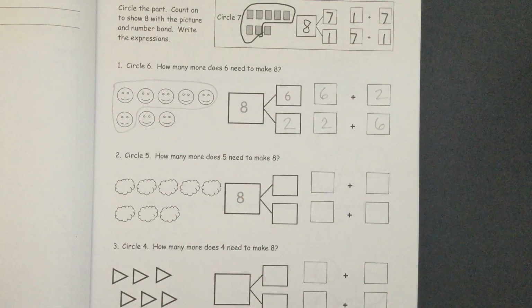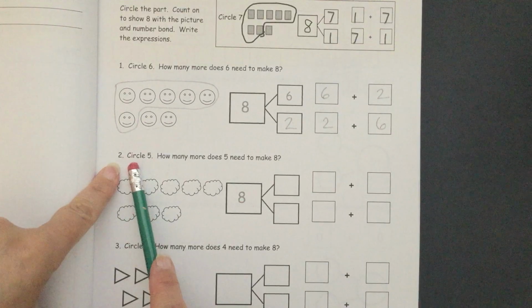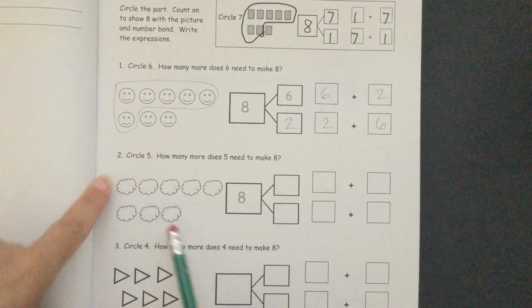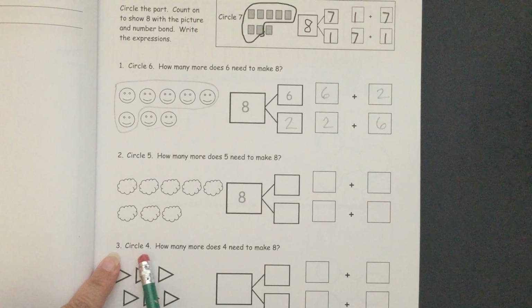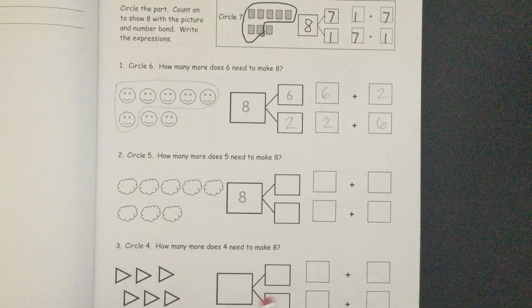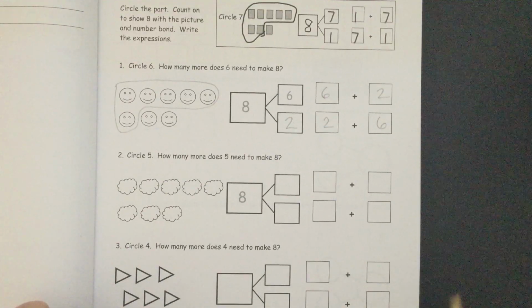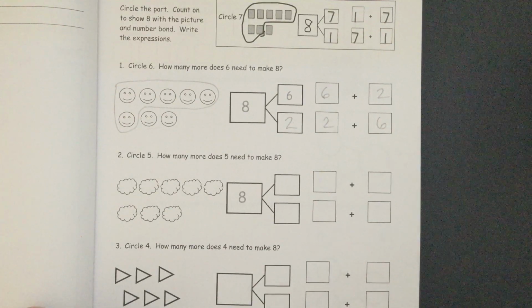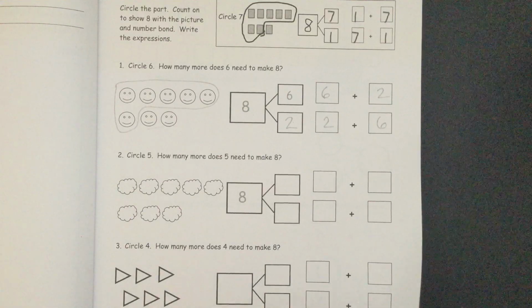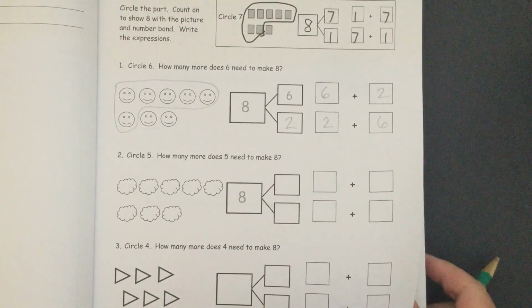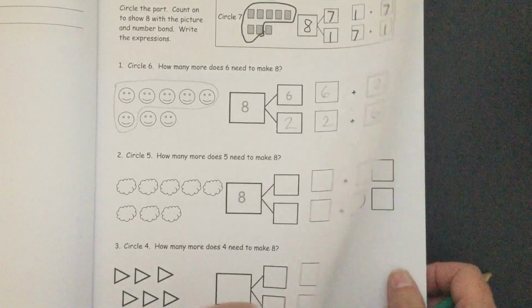Okay, so when you do number 2, just make sure you circle 5 and then write how many left over. And for number 3, you circle 4 and count how many left over to finish up your number bond and your expressions. Okay, so we're going to go on to the back.